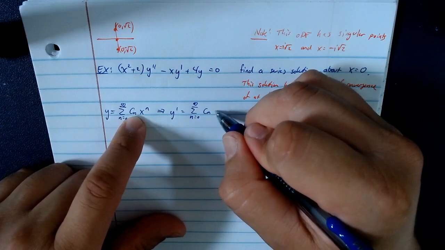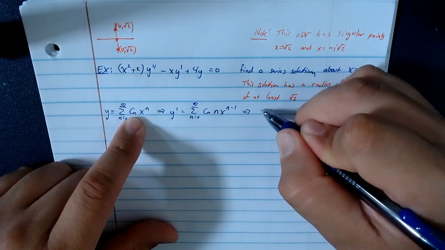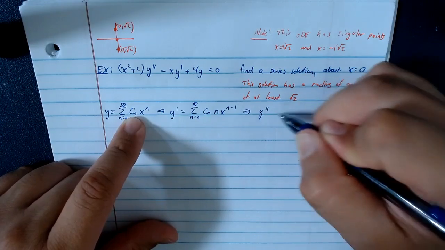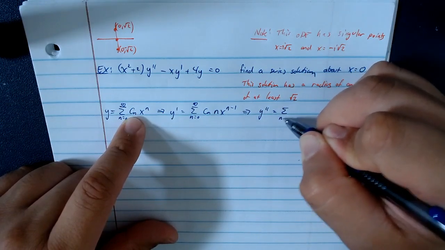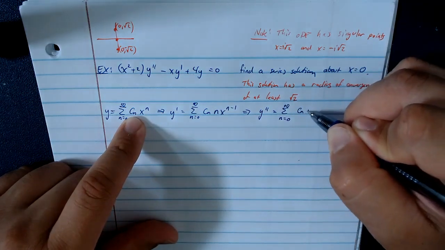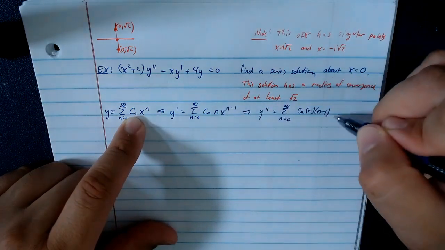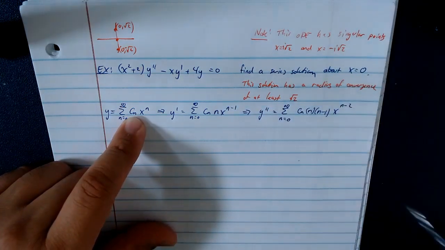Here you bring down your n, giving you n x to the n minus 1. And then when you take the second derivative, that's going to be the sum as n goes from 0 to infinity of c sub n times n minus 1, because you bring down the n minus 1 as well, x to the n minus 2.